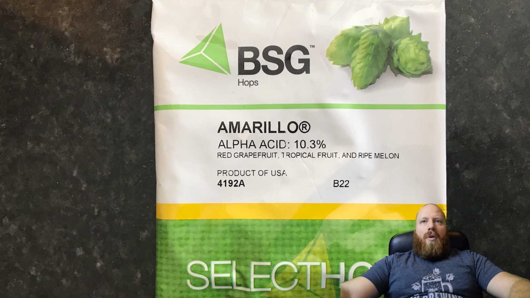Okay, we're back. So Amarillo, from what I know, is almost a supercharged version of Cascade. It is a dual purpose hop. Flavor profile is floral, tropical, and citrus. That citrus is more lemon, orange, and grapefruit. Orange character is the biggest characteristic. Alpha acid is between 8 and 11, and beta is between 6 and 7. Now that's what I got online.